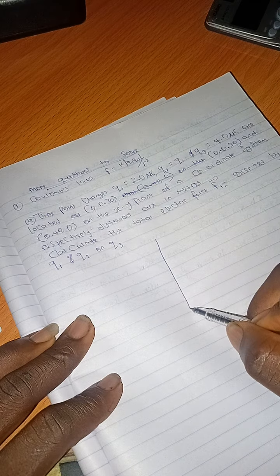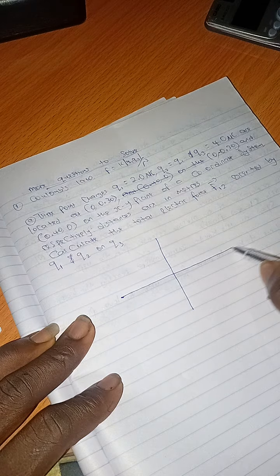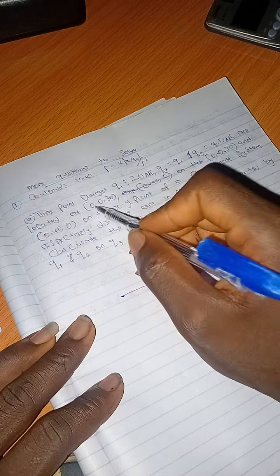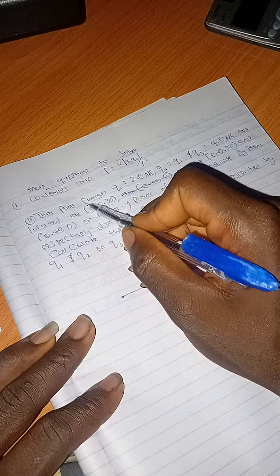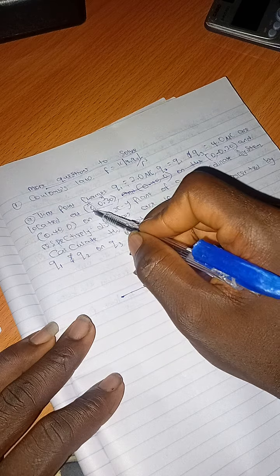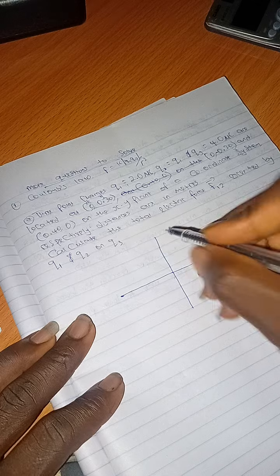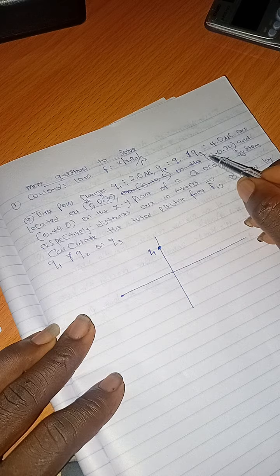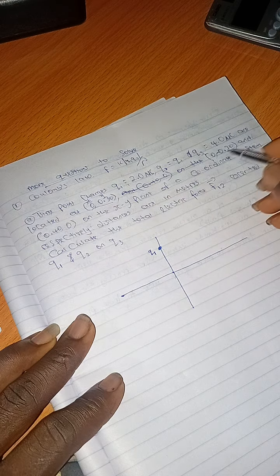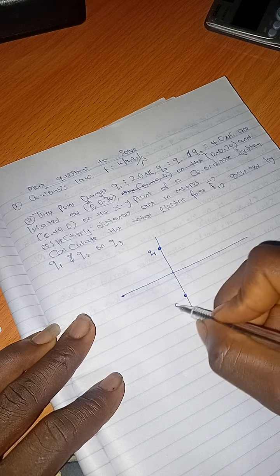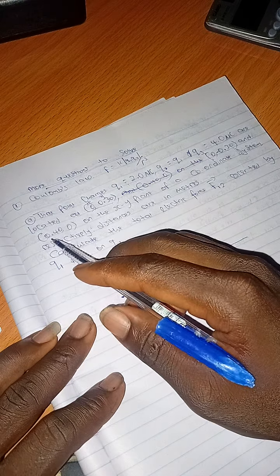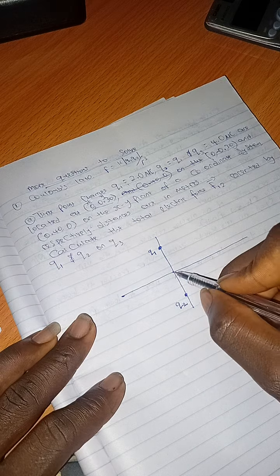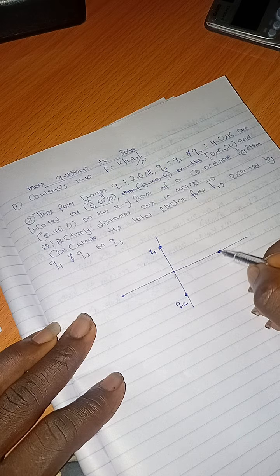Since we are given the XY plane, three point charges Q1, Q2, Q3. For Q1, this is the coordinate X, Y. So X at the origin, Y positive 0.3. So my Q1 is somewhere around here. Q2, this is the coordinate: my X is 0, my Y negative 0.3. My Q2 is somewhere around here. Q3, my Y is 0 now and my X is positive 0.4. So I'm moving to positive 0.4 on X, somewhere around here.